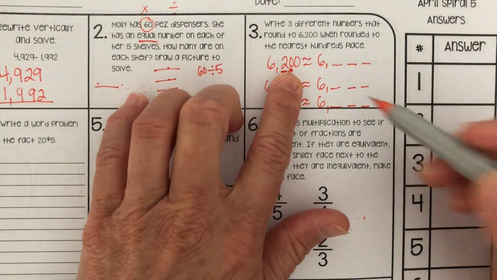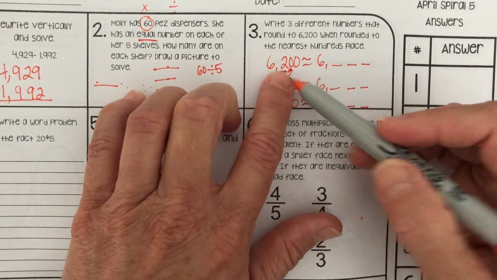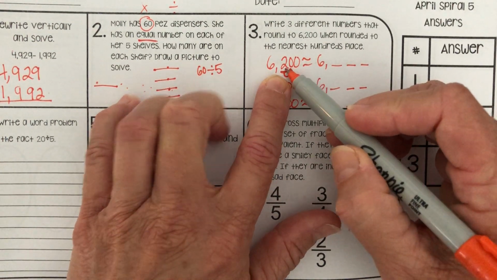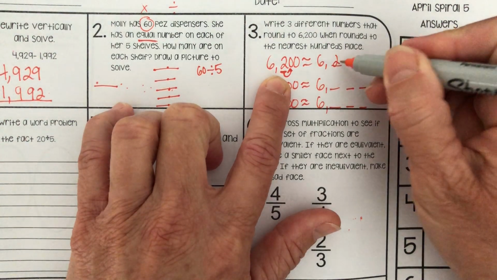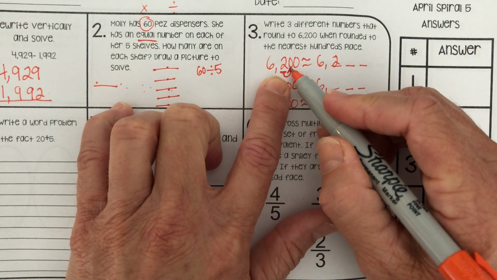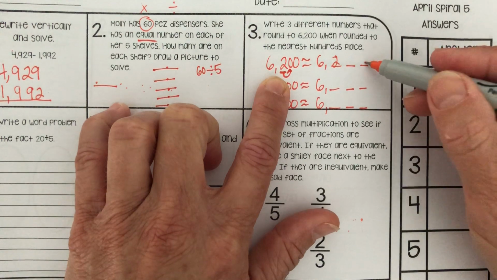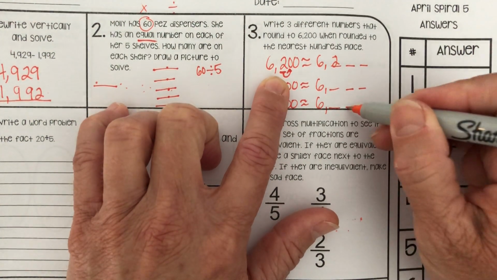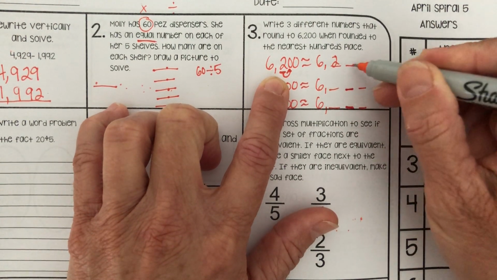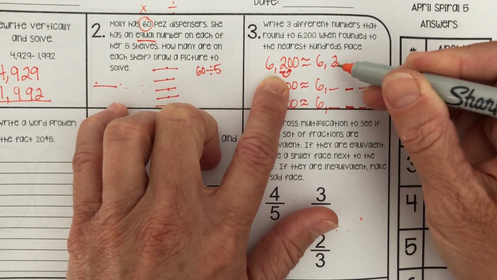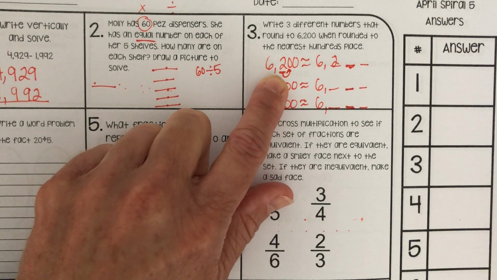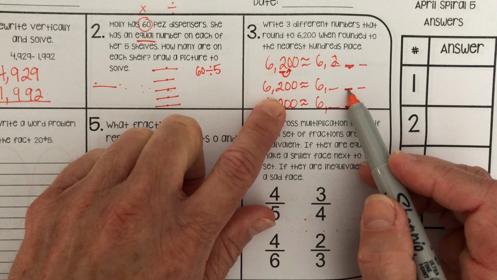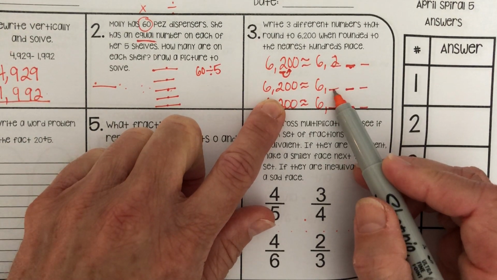So if we want this to be 6,200, in order to stay at a 2, we need this number to be 4 or less. And then this could be anything. The number in the ones place can be anything. It can be 0, it can be 9. It's this number right here that's super important. If this number is 4 or less, it will rest at 6,200. You can have this number be 5 or more, but then this would need to be a 1.